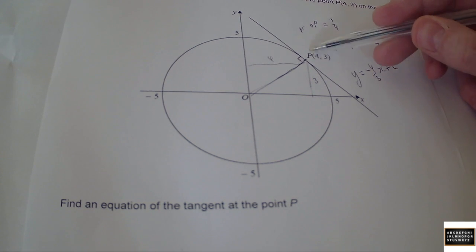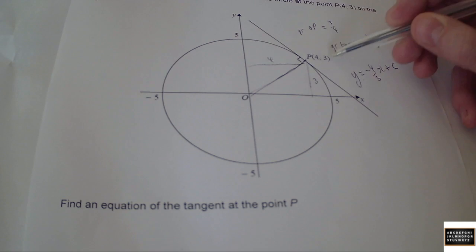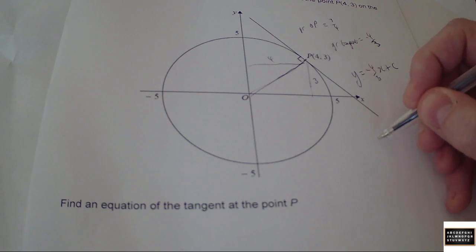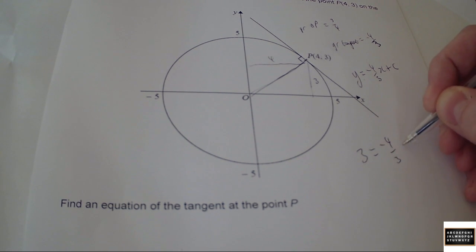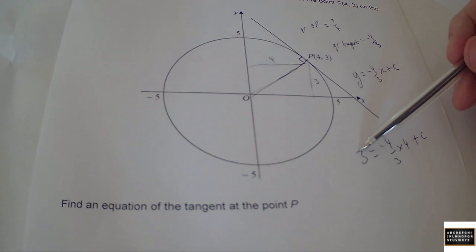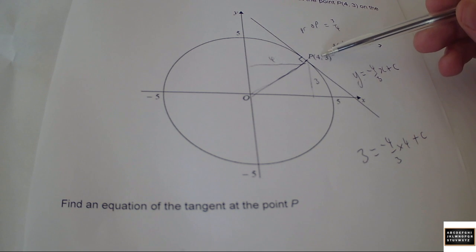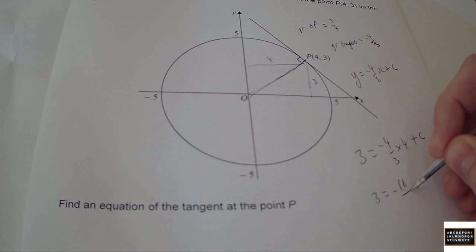We've got a point here, 4, 3. So we put y is 3 and x is 4 into this equation. That should hopefully enable us to work out what the c value is. So we're going to put those values into there. So what have I done there? I put y is 3 from up here and x is 4 from up there. So we're going to work out now what c is.